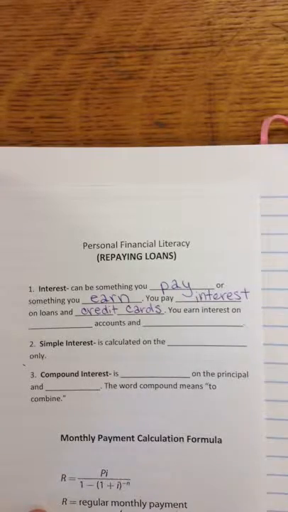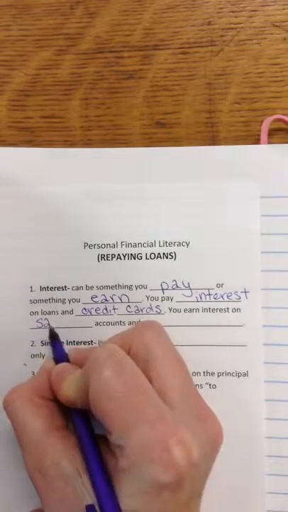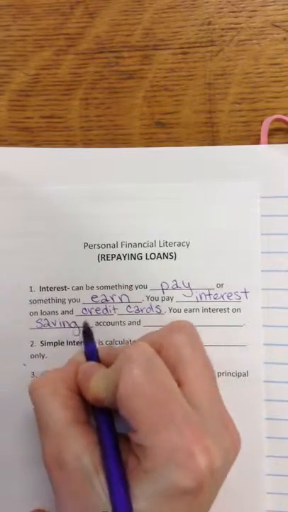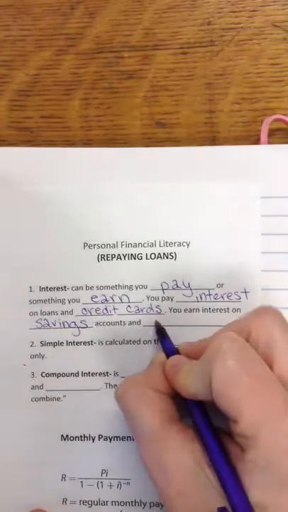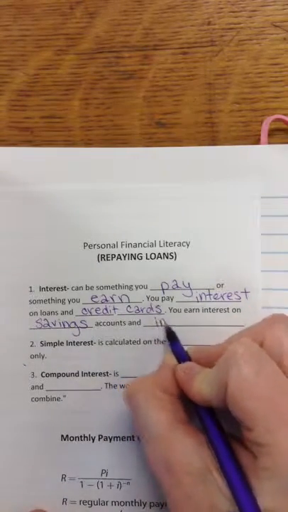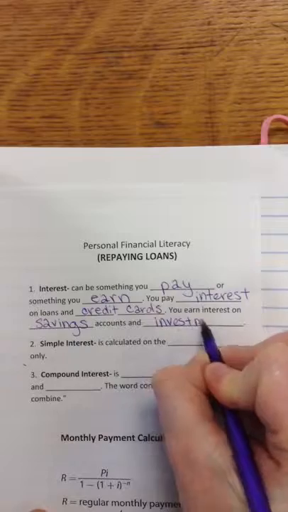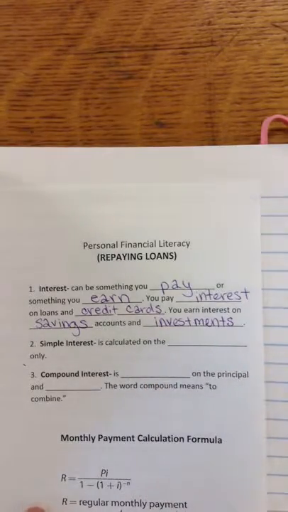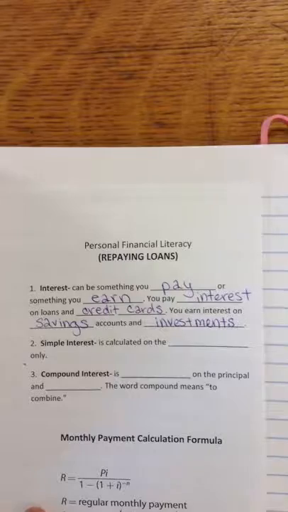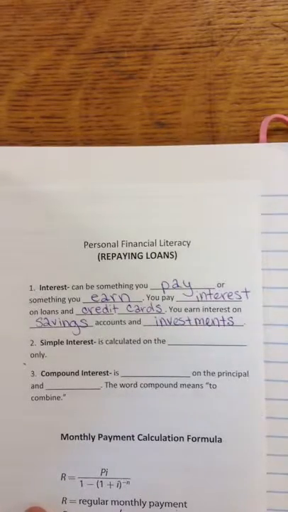Next it says you earn interest on savings accounts and investments. So the interest is good for you whenever you have money in your savings account or you have made some other investments, you will be earning interest.